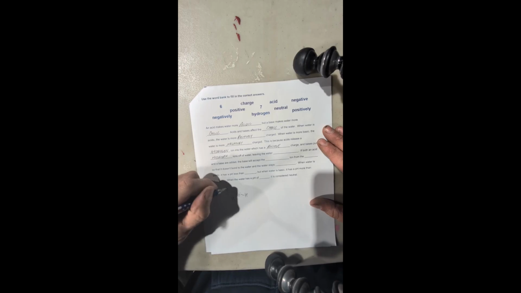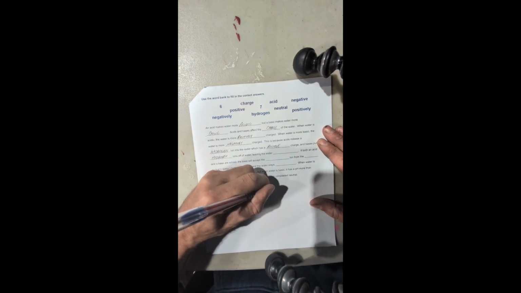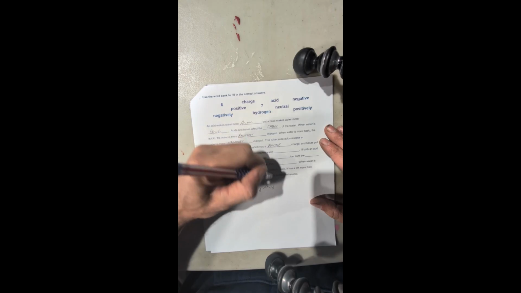Okay, so just a reminder. Water has these two lone pairs. Okay, the free hydrogen can hook onto the water right there. Okay, and when it does that, it makes the water more positive.